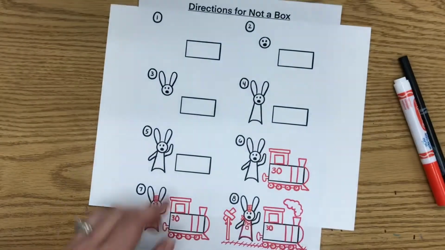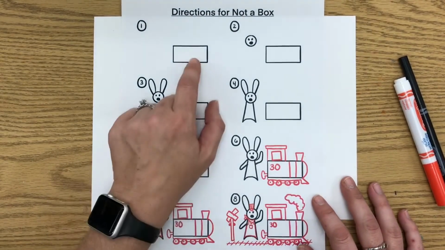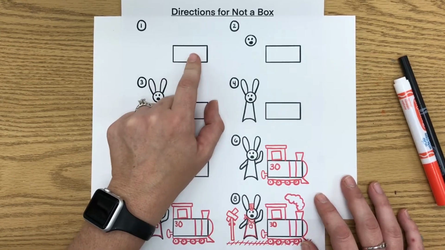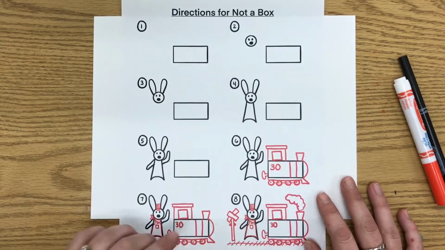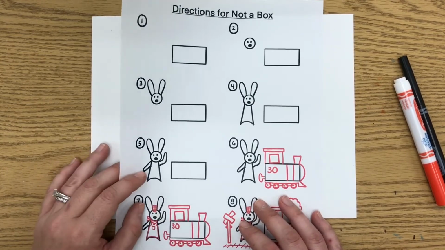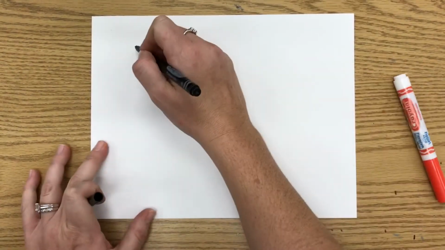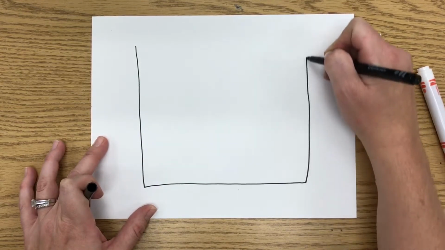Now, when you get started, I wouldn't draw your box until you have an idea for what it can become, because that might change the size of the box. For example, I think I am going to turn my box into a swimming pool. So that means I probably need a really big box. If I was going to turn it into something kind of tiny, then I'd want a small box. All right, so my first job is to draw a big box. That's going to be my swimming pool.